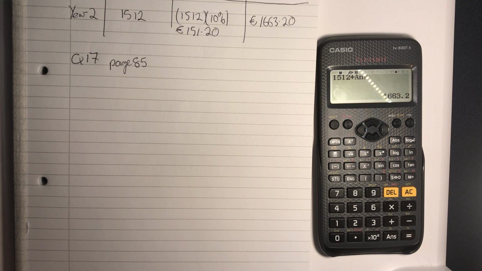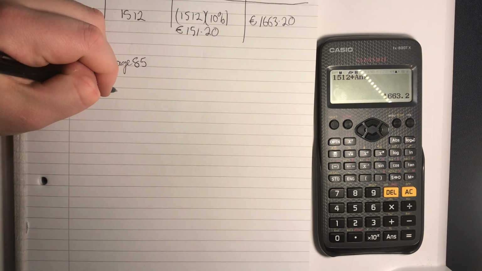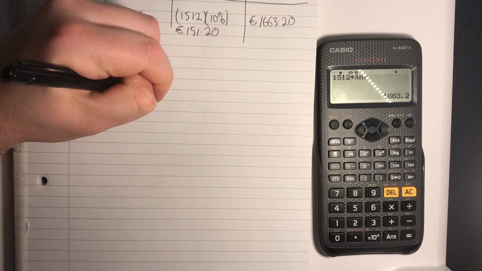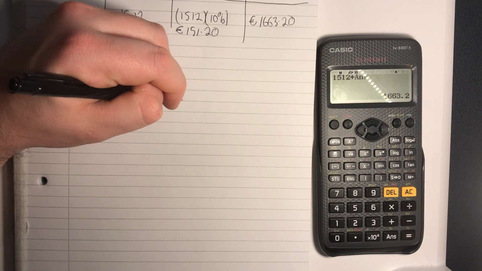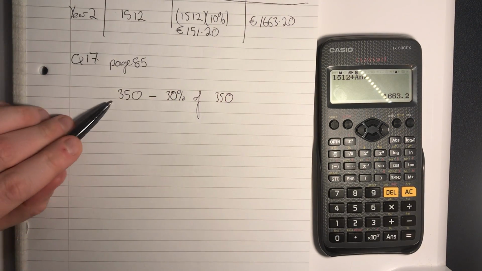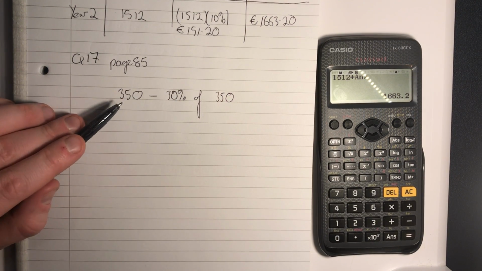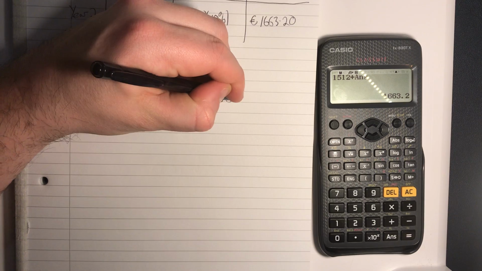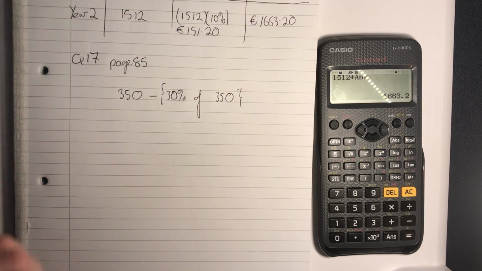Calculate the sale price of a jacket. Okay, so it was 350, and then we subtract 30% of 350. So it used to cost €350, and then in the sale we reduce it by 30% of 350.